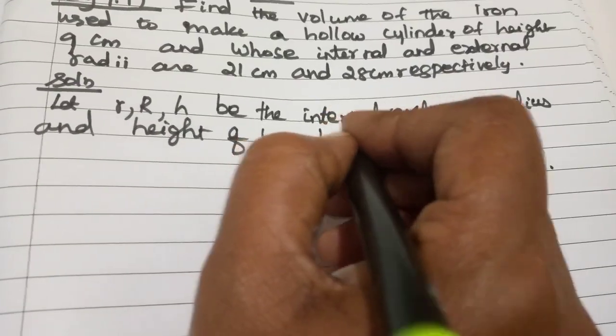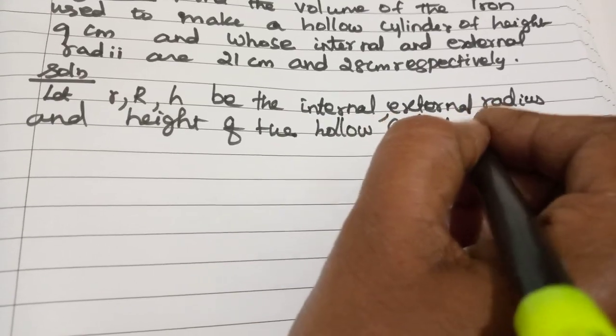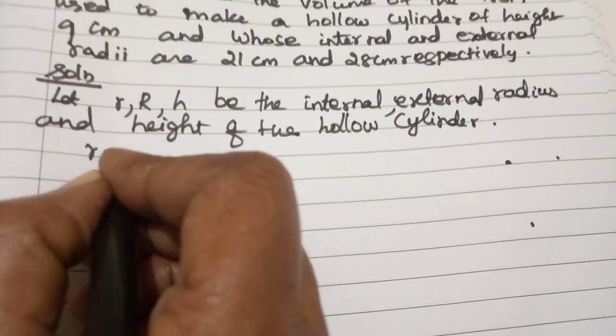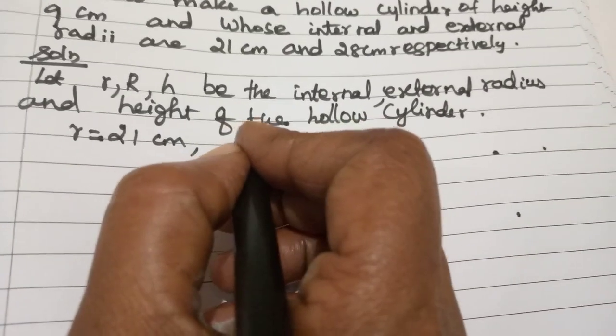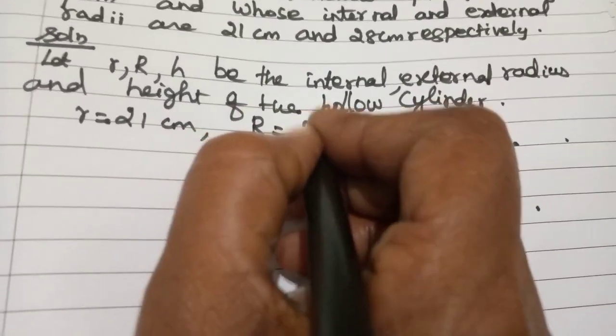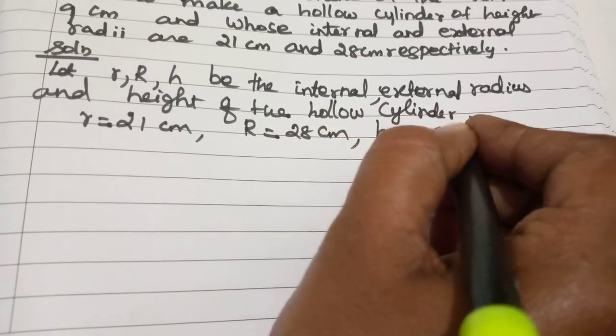Hollow cylinder is given. Small r, internal radius is given 21 cm, external radius capital R is equal to 28 cm, height is given 9 cm.